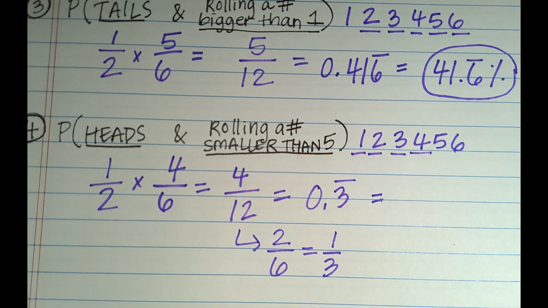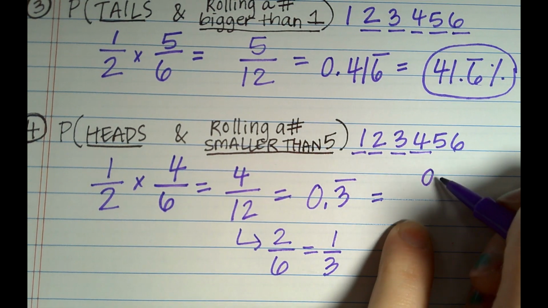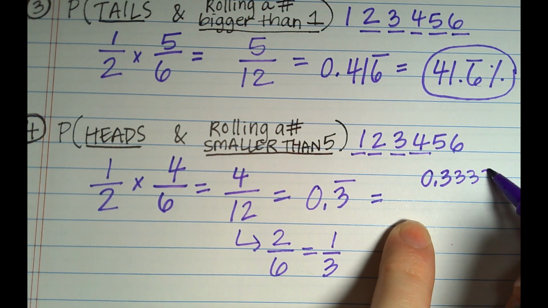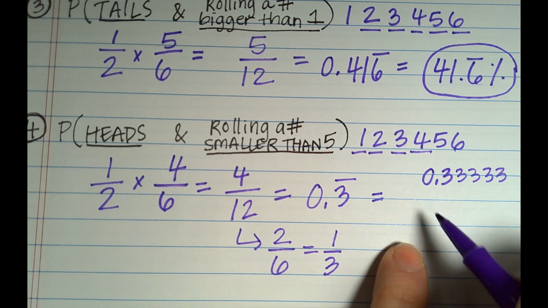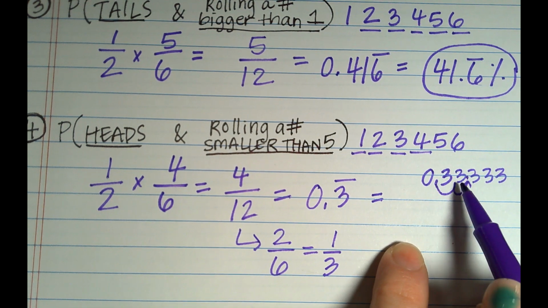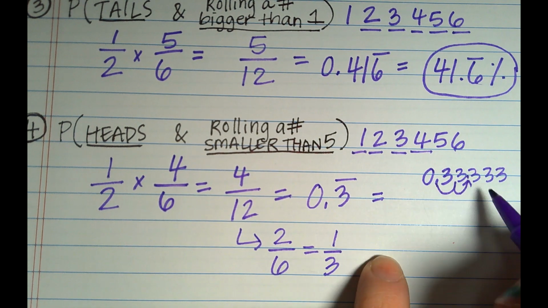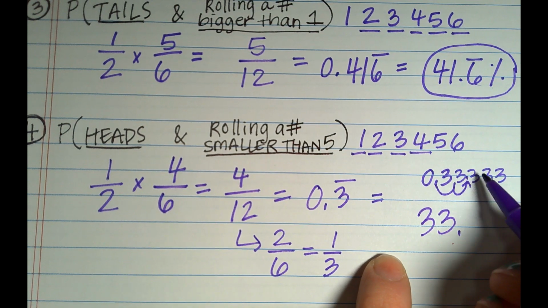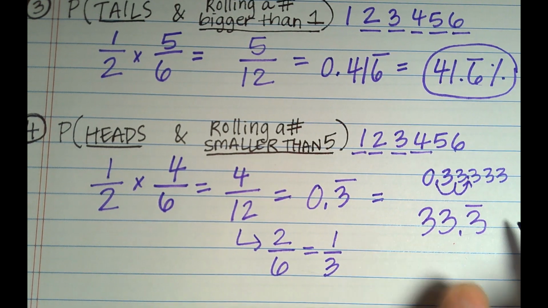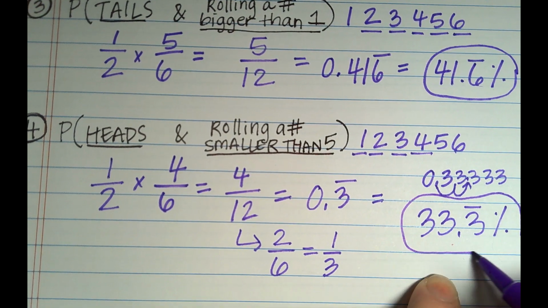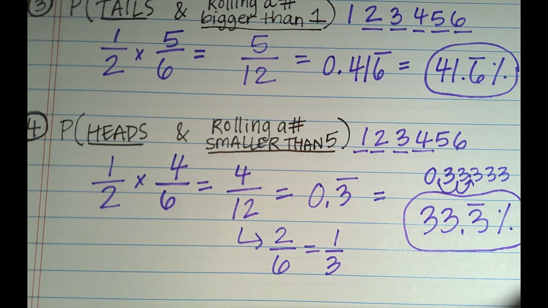Technically, no. If I have 0.3 repeating, it really means there's a bunch of 3s afterwards. So if I move 2 spaces, my decimal becomes a percentage of 33.3 repeating percent. And that would be my percentage there.